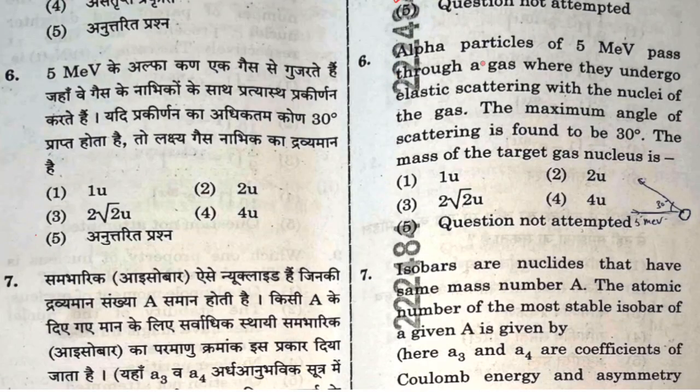Question number 6. Alpha particles of 5 mega electron volt pass through a gas where they undergo elastic scattering with the nuclei of the gas. The maximum angle of scattering is found to be 30 degrees. The mass of the target gas nucleus is 2 u. Your correct option is option 2.